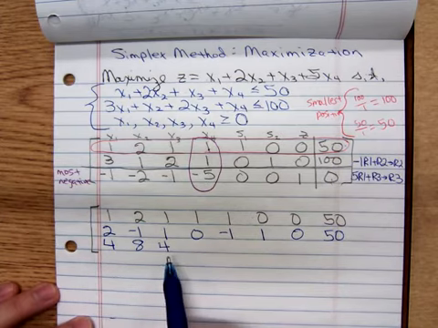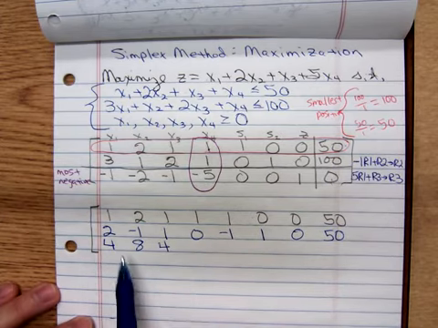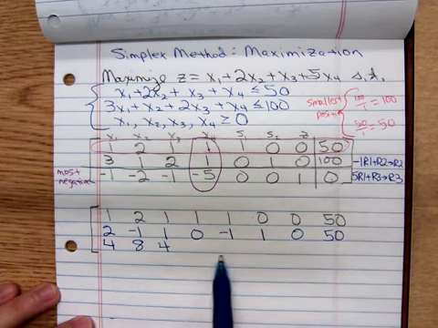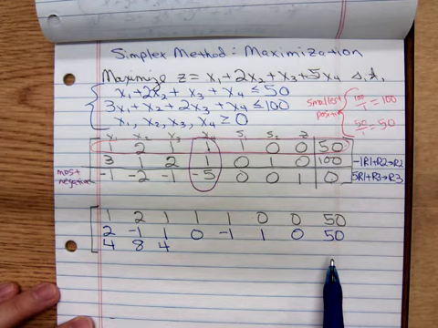Why am I saying that? I'm saying that because remember, if you have negative numbers remaining on the last row, then you're not finished. You're going to have to repeat the process. So maybe we'll have time to do one of those in another video.